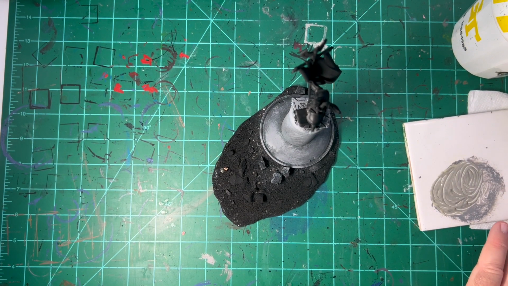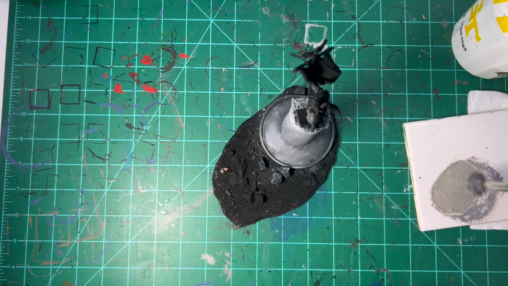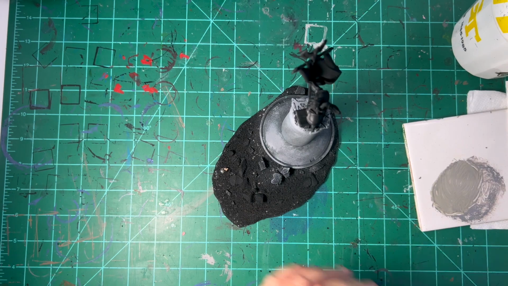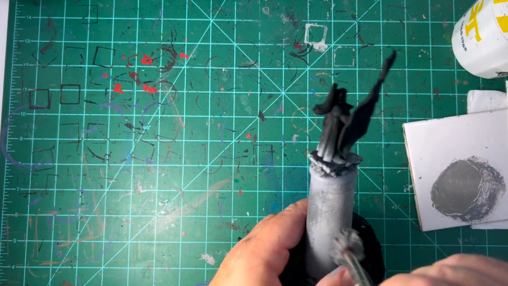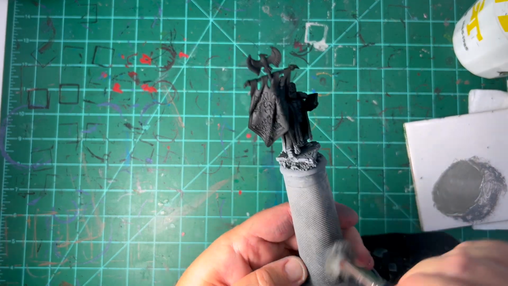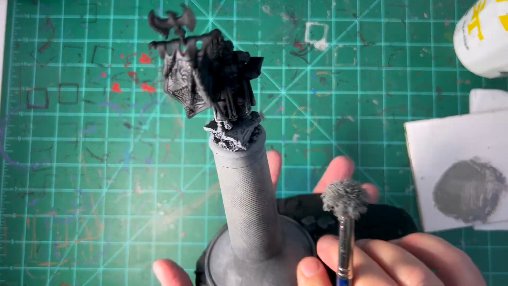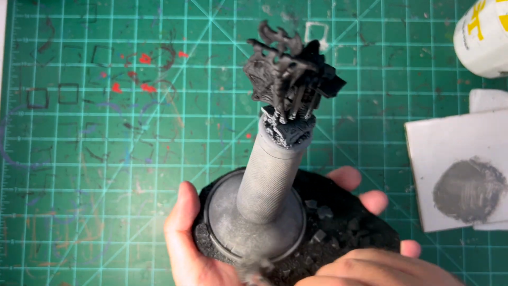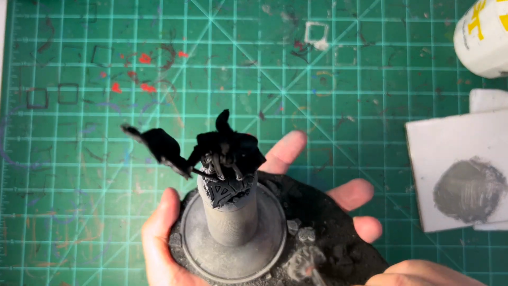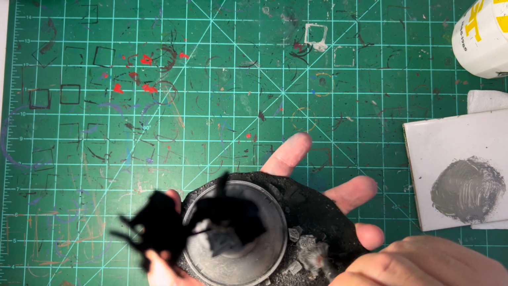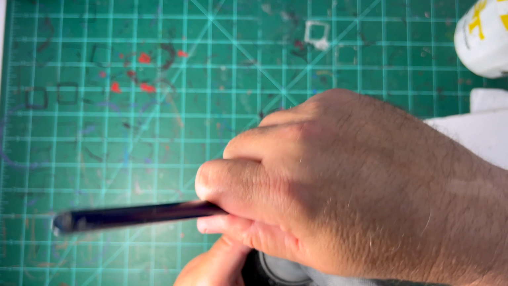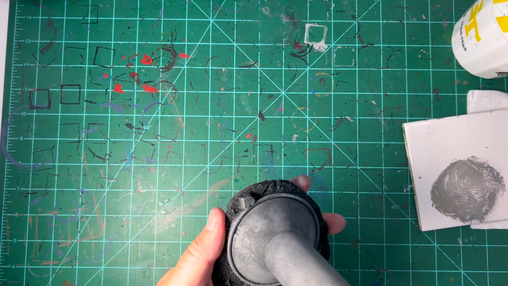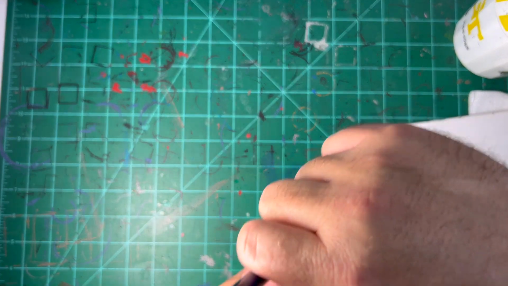All right. Now I'm going to load up my brush, and I'm going to do the circles again. Trying to make sure I get these stones down here at the bottom, but not so hard that I'm going to knock them off.